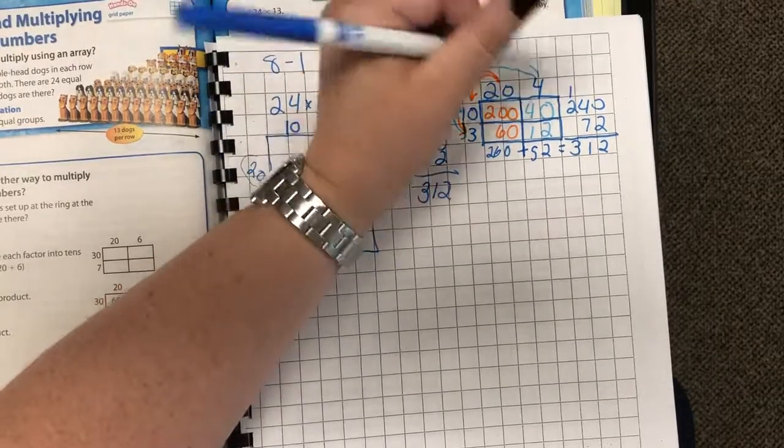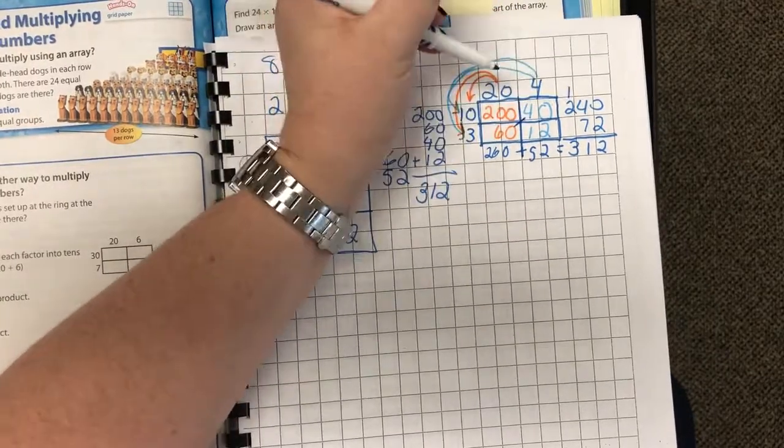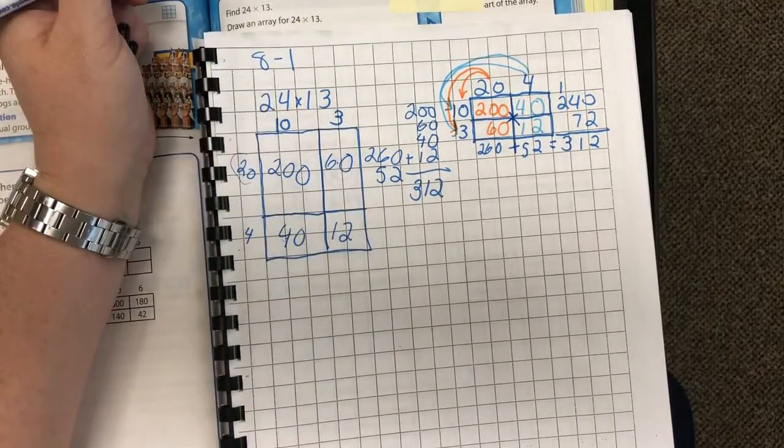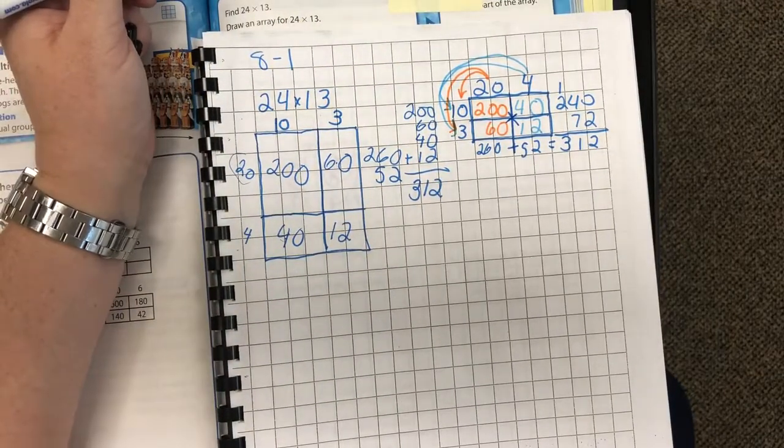I could also just go in my head. Well, I like these two. I'm going to add those up first. Then I'm going to add it to this guy. Then I'm going to shove this one on the end. It's any way you want. However your brain works best.